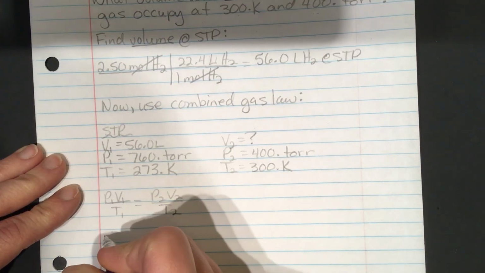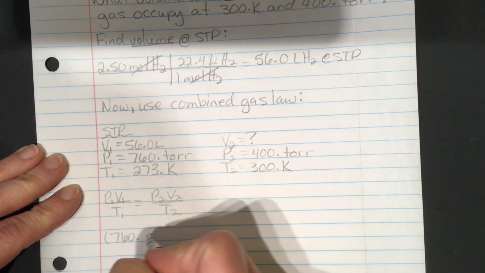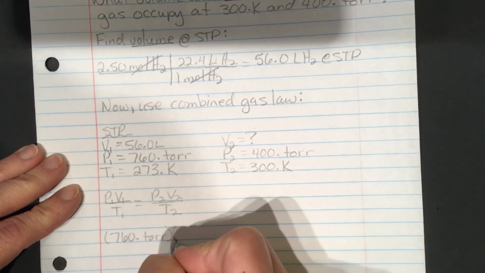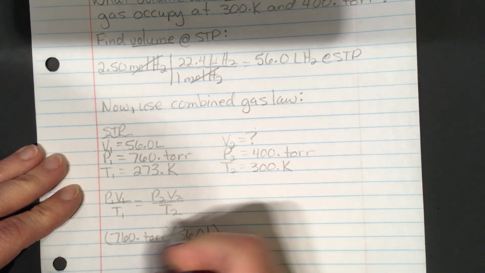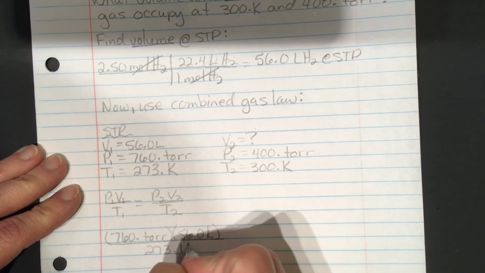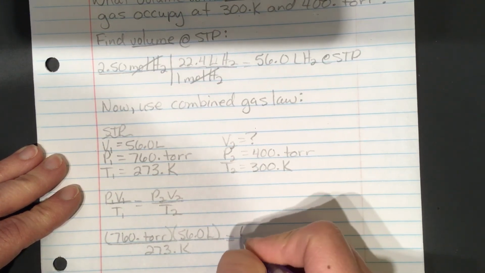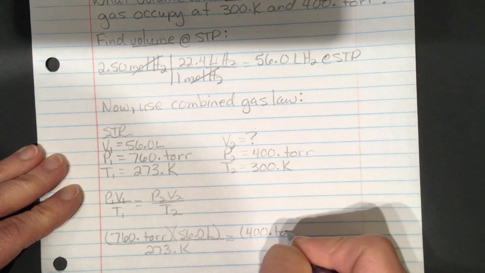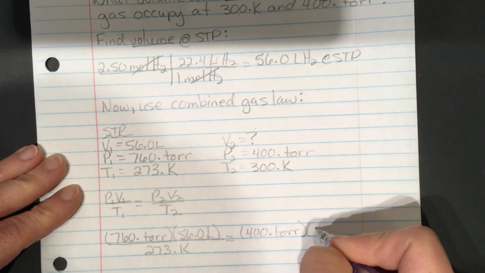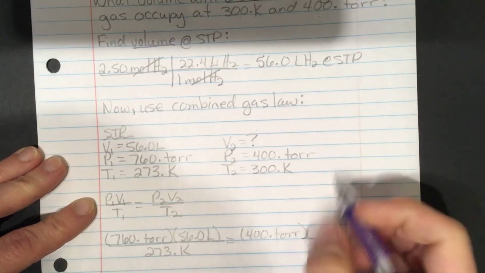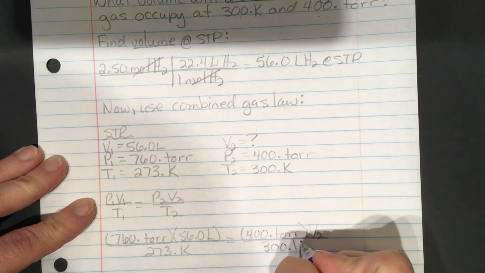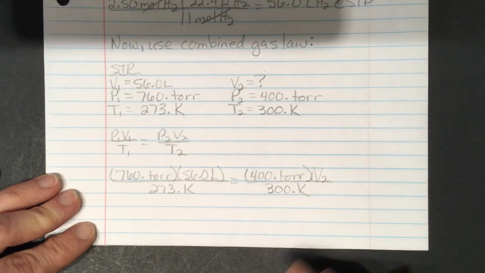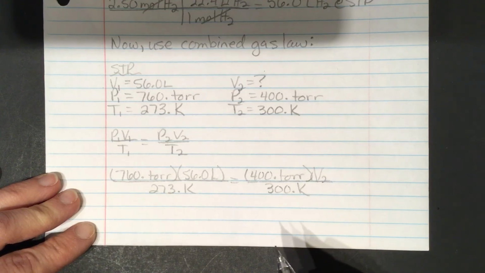Plugging our numbers in, 760 torr times 56 liters over 273 Kelvin equals 400 torr times V2 over 300 Kelvin. From here, we want to cross multiply.